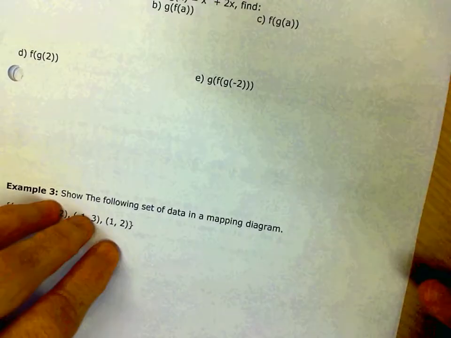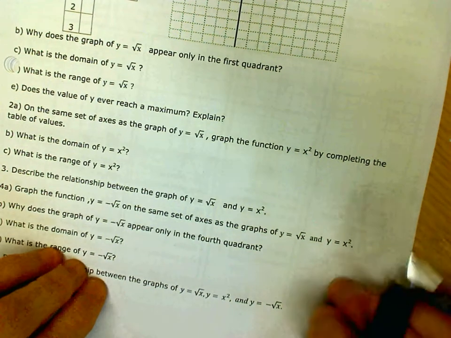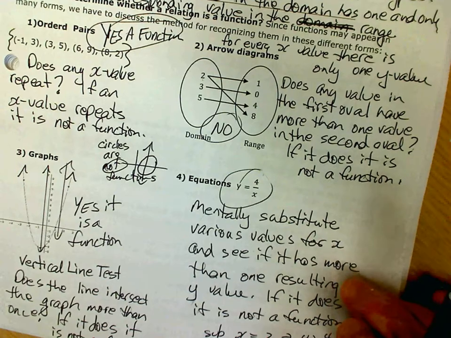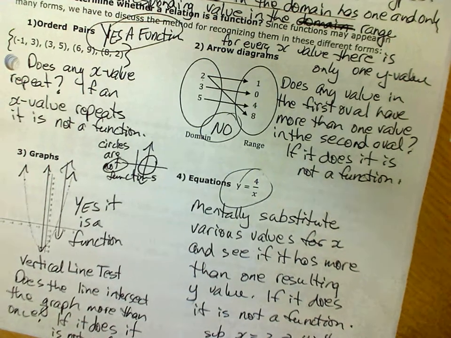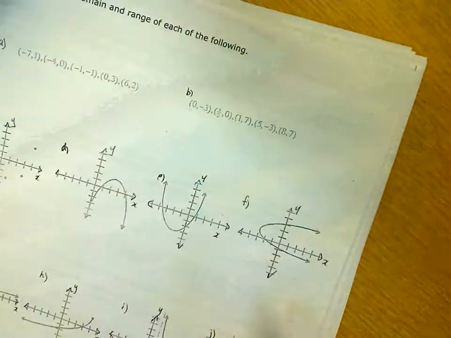Oh, I guess it's in this lesson here. So today's lesson is quite involved. You'll just have to hang in there. We're introducing a lot of things here. Okay, let's do some examples here.